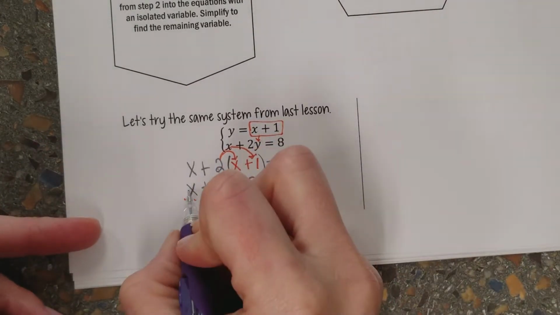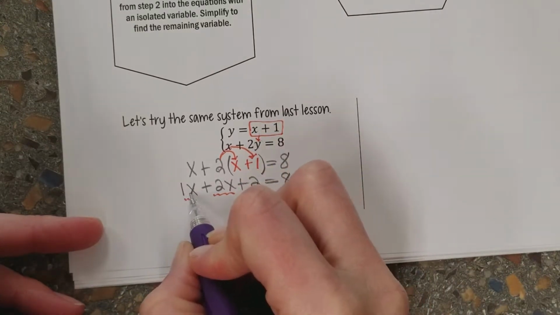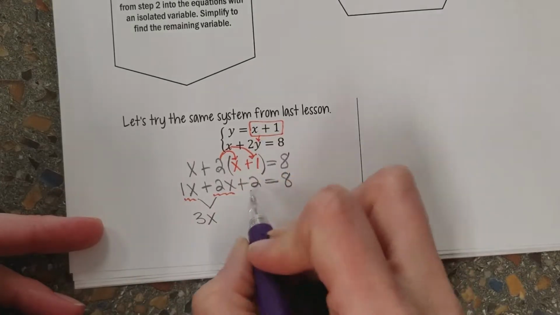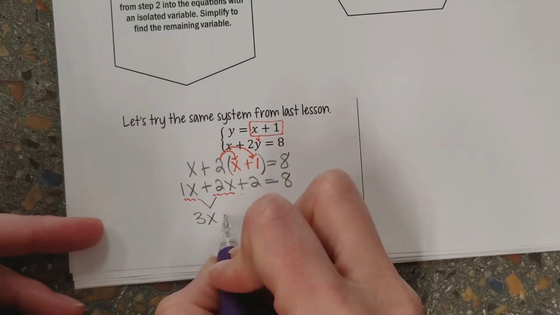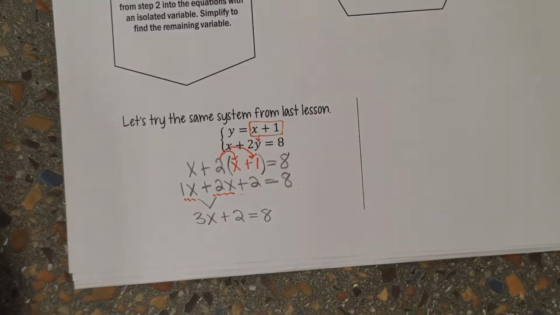Now remember, when I have just a variable all by itself like that, there's a 1 there. So 1x plus 2x is going to be 3x. And then the rest of this just stays the same. So plus 2 equals 8. Okay, so now this should be pretty easy for you. This is just solving for x.